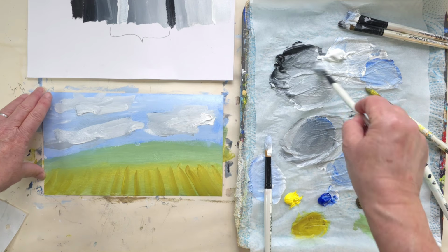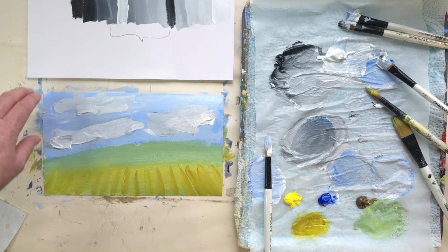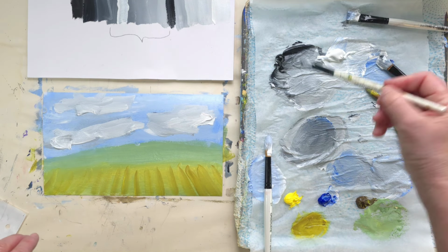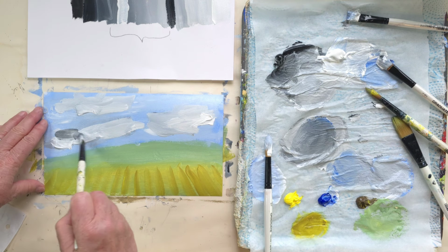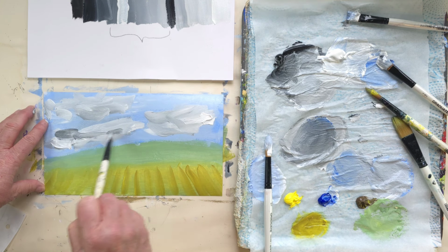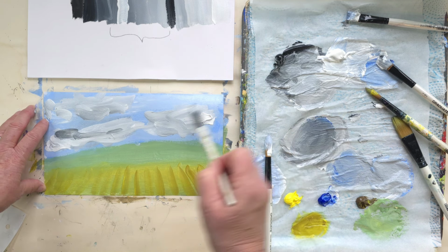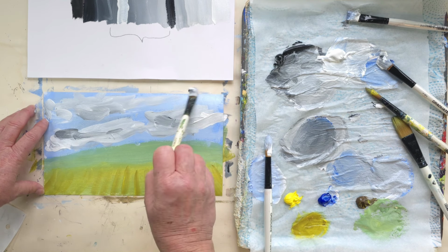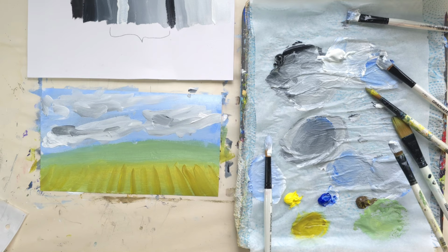And then maybe we'll have a little bit of a darker colour coming in here, just to make it a little bit more exciting. Again, make marks that are quick.